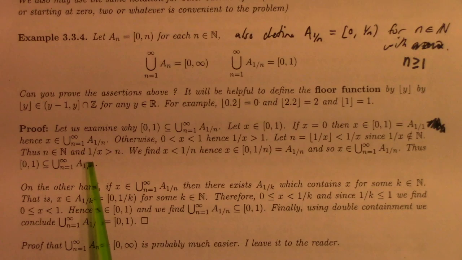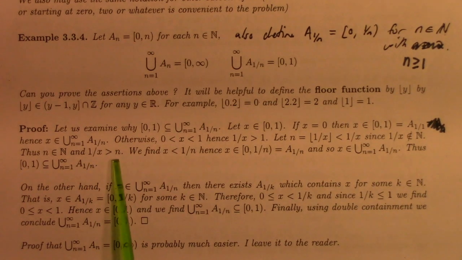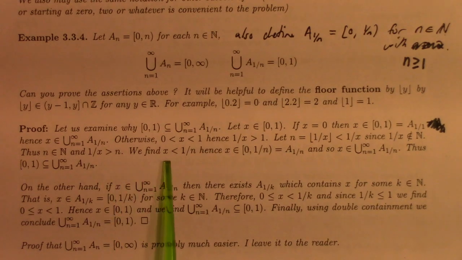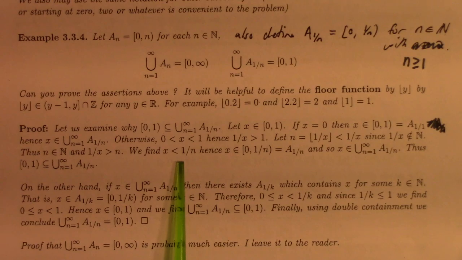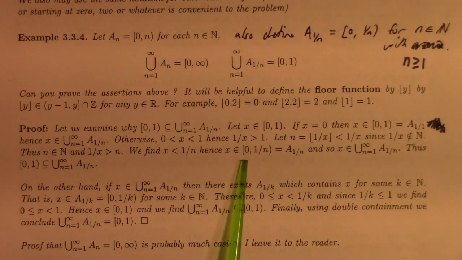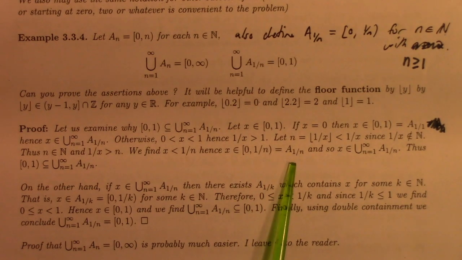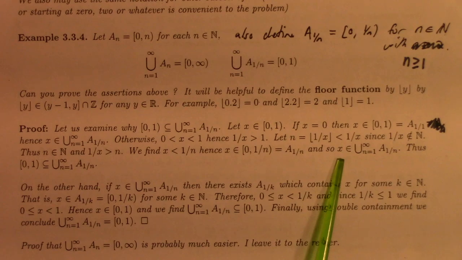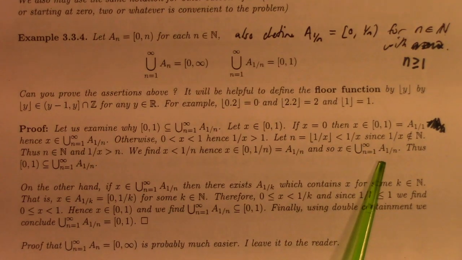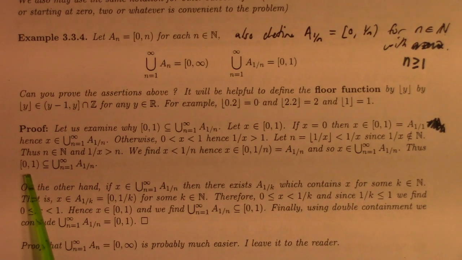Thus n is a natural number and 1 over x is greater than n, which means that x is less than 1 over n, if we flip that around, and therefore x is an element of the subset 0 to 1 over n, which we define to be a sub 1 over n. And so, since x is in one of these guys, it's in the union of all of them. Therefore, we find that 0, 1 is a subset of the union.